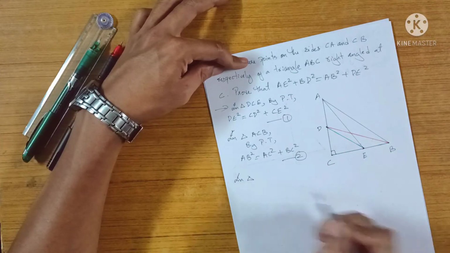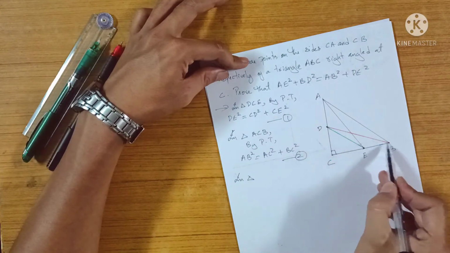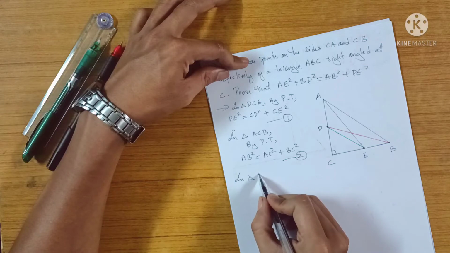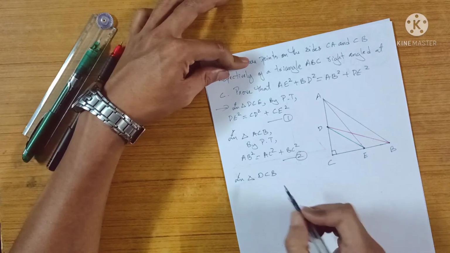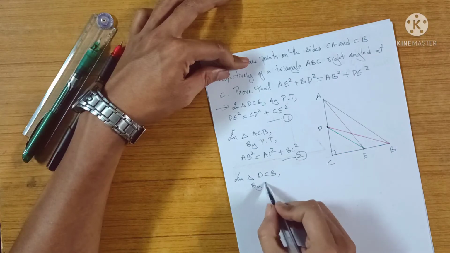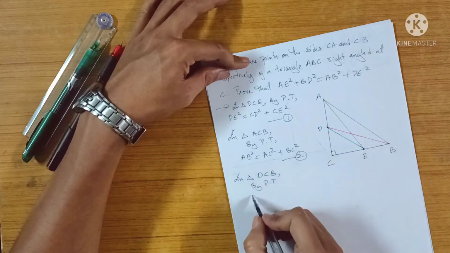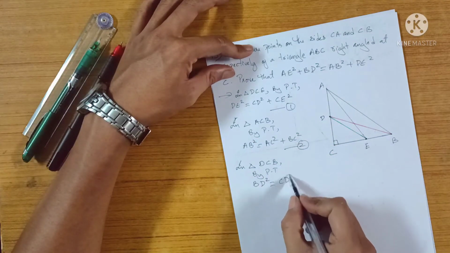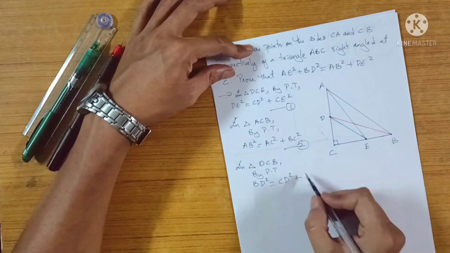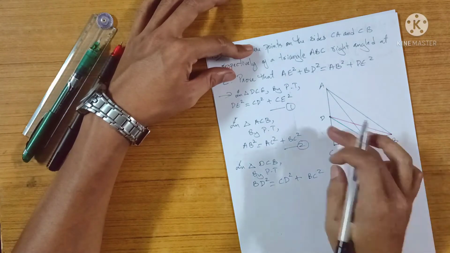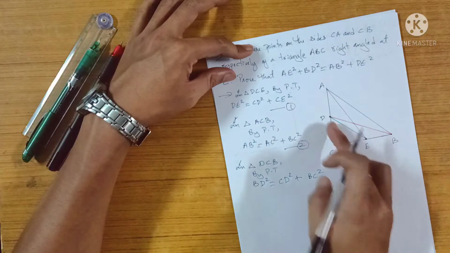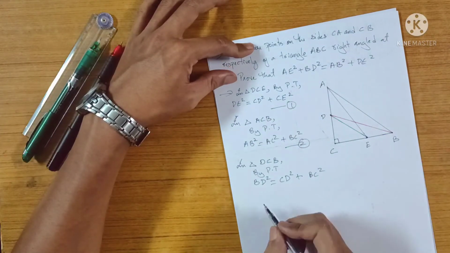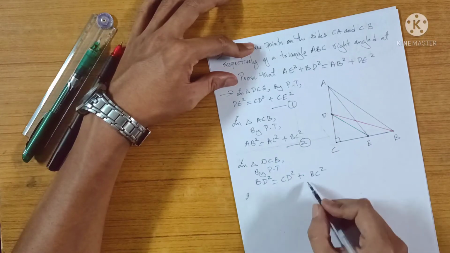Now again, in triangle, we'll take this, okay, the red one. This will become the hypotenuse now. So DCB, by Pythagoras theorem, we can say BD square equal to CD square plus BC square. Right? So this is the hypotenuse, this square, this square. Now we can take this one also. So let's make this equation number 3.